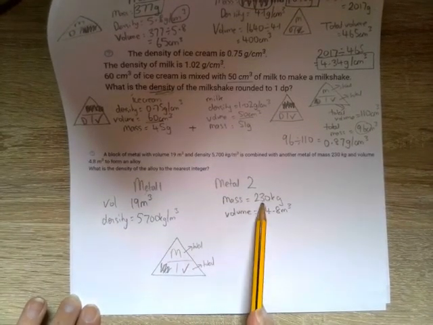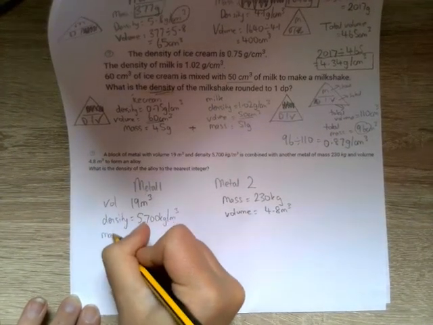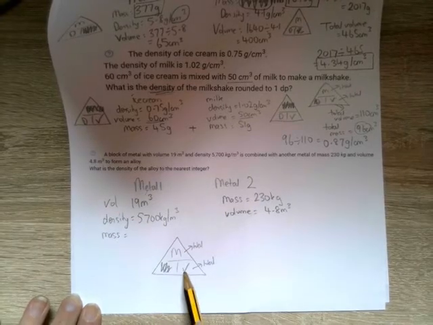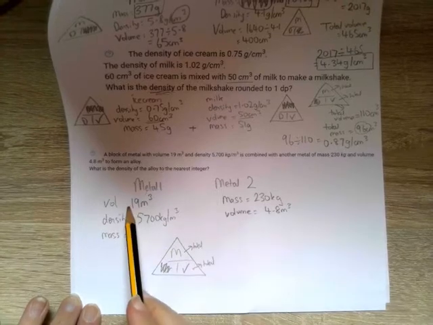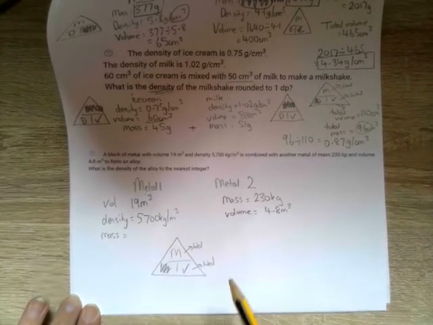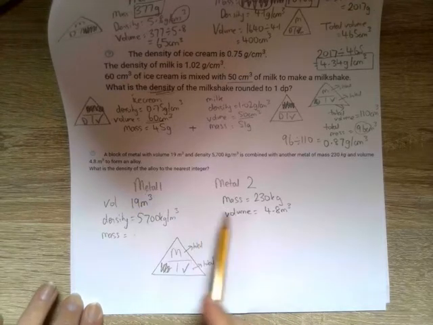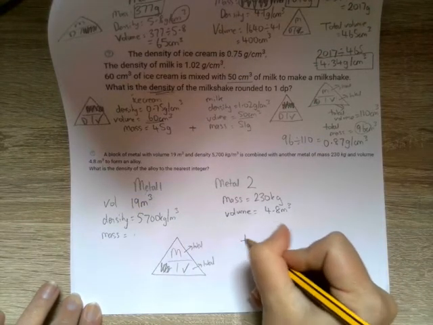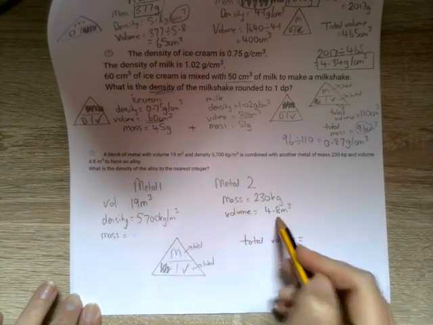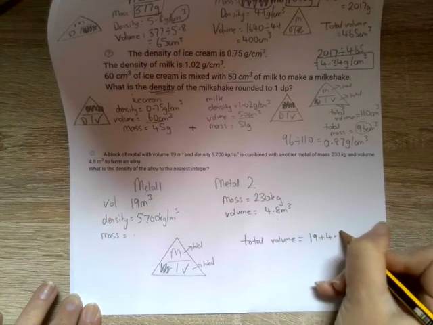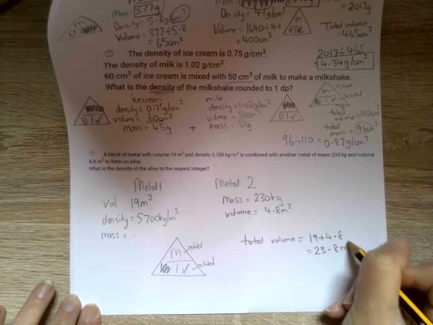Now, I know the mass of metal 2, but I don't know the mass of metal 1, so I'm going to have to work out the mass of metal 1. Total volume, well, I know again the volume of metal 2, and actually I know the volume of metal 1 as well, don't I? So that I can work out straight away. So it's up to you whether you want to work out the mass first or just work out the total volume. You might as well go for the volumes. So total volume is just going to be 19 plus 4.8. So that's 23.8 metres cubed.